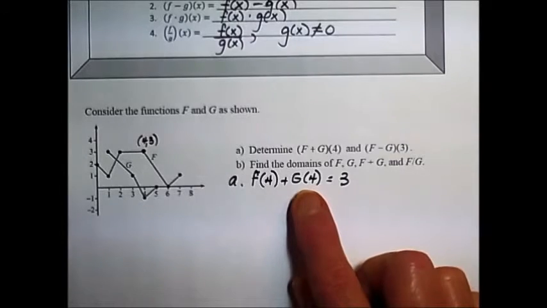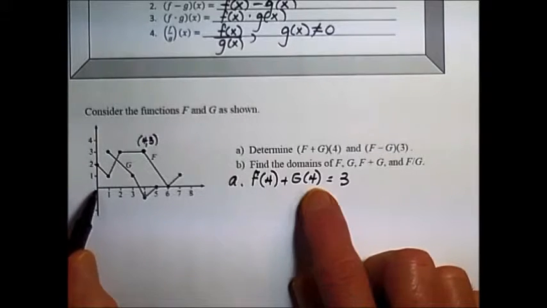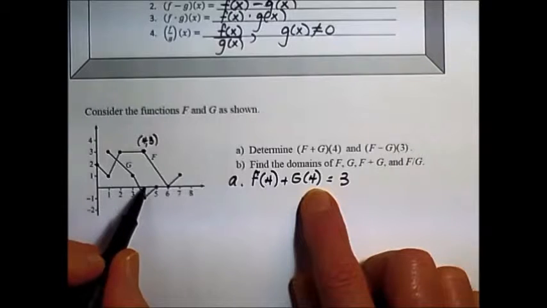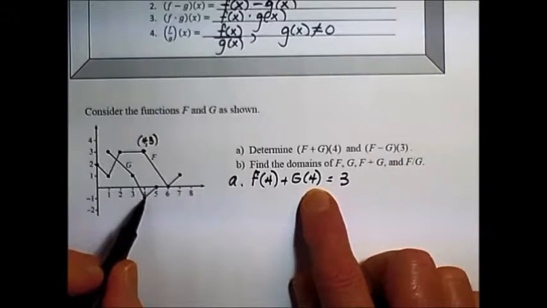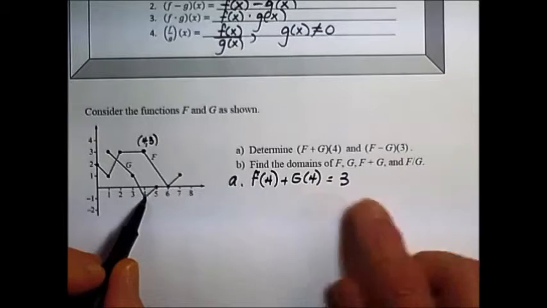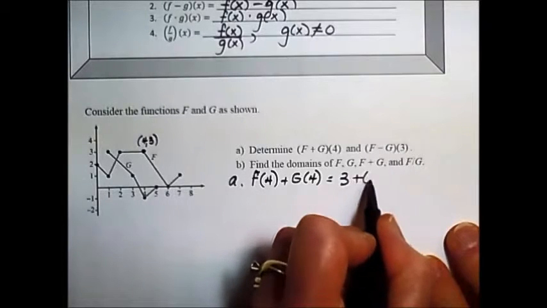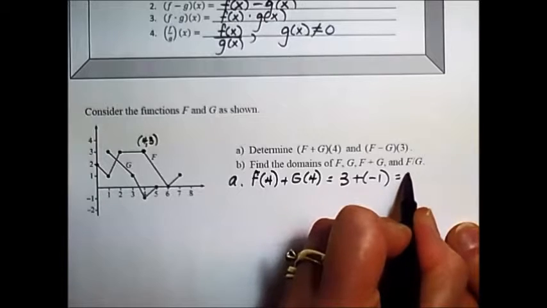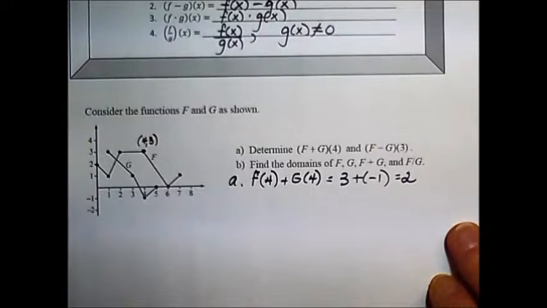Similarly, we'll do the same thing with the g function. When you have an input or an x value of 4, what is the resulting y? Here it is, the coordinates of that point would be (4, -1), so our y would be -1. Simplifying that, we end up with a result of 2.